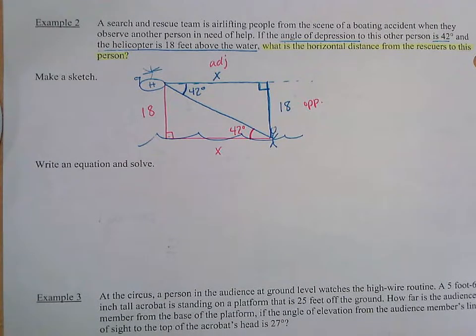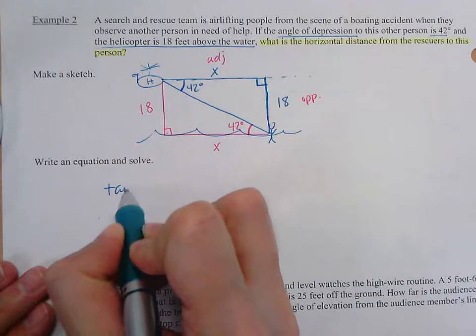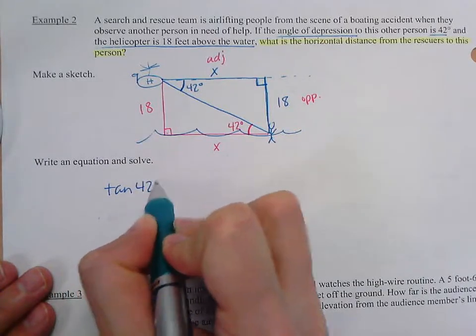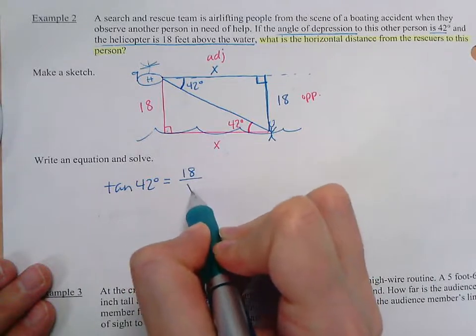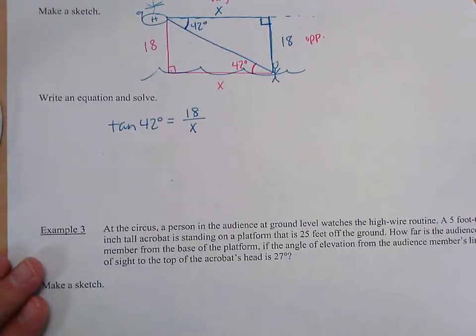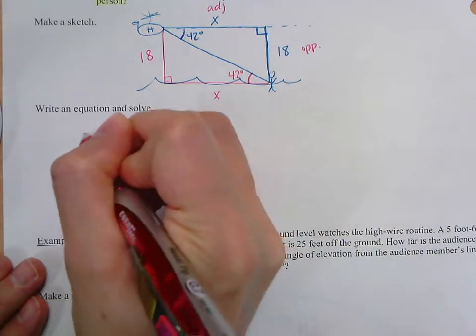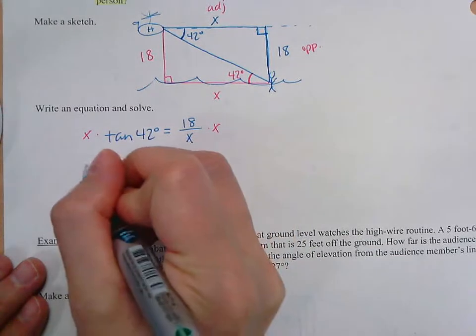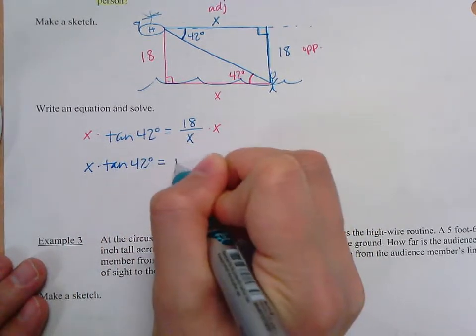All right, so what trig function are we using? Tangent again, because we have opposite and adjacent. So tangent of 42 degrees is equal to opposite over adjacent, 18 over X. So this is now solved the same way that the warm-up was solved and the last example. So you have to multiply by X first. So X times tangent of 42 degrees equals 18.